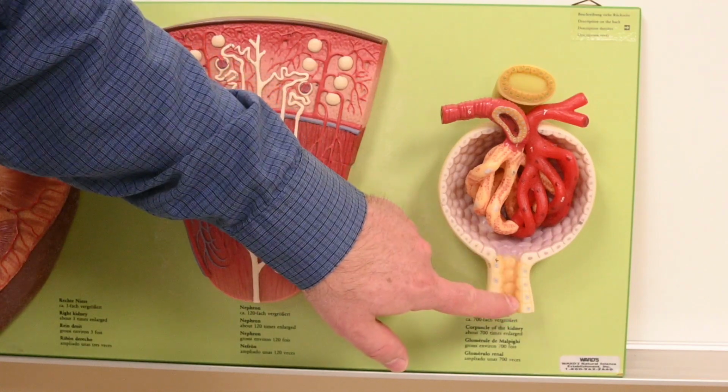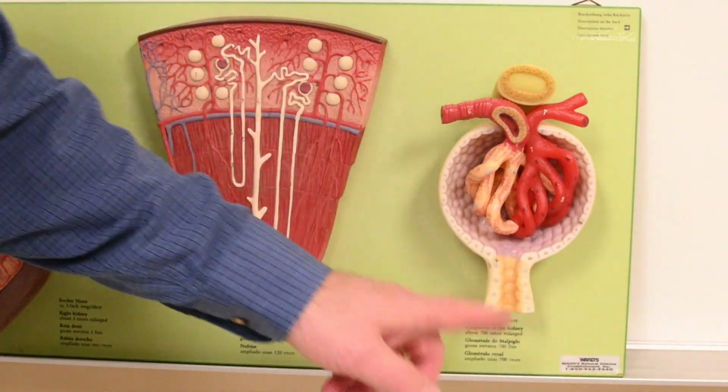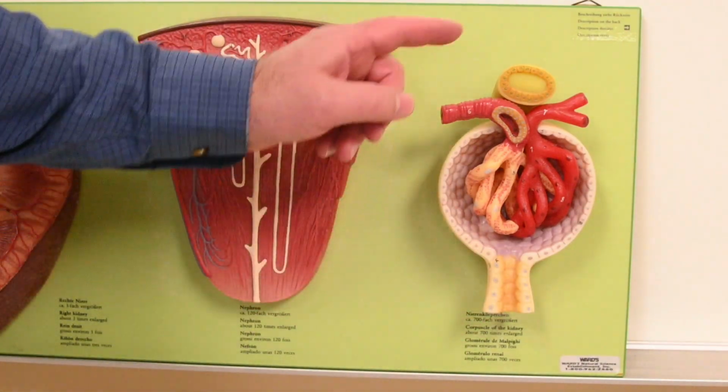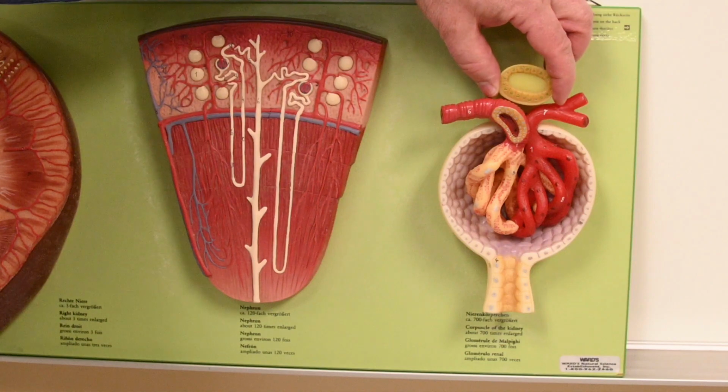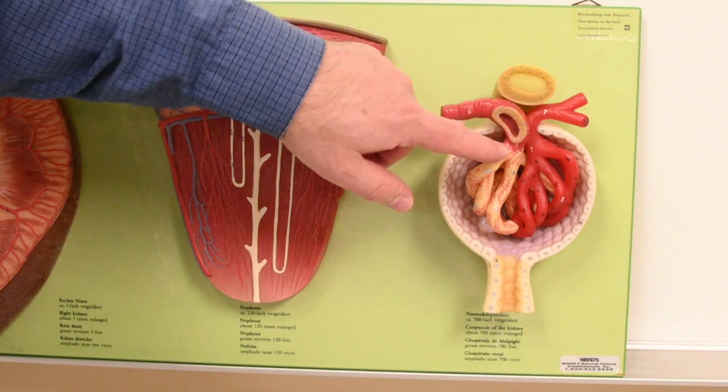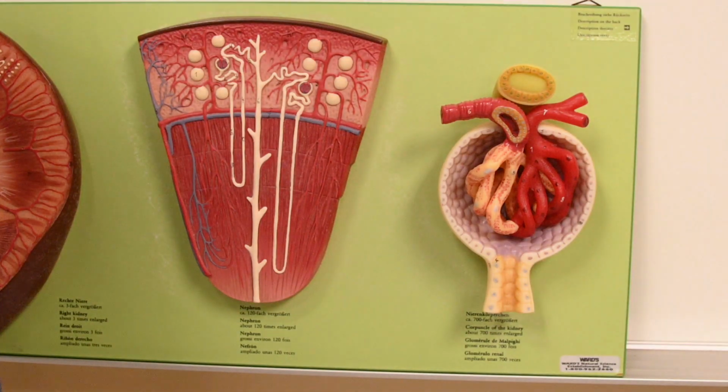So that's the first part of the proximal tubule. It goes out, twists around, goes down through the loop of Henle, back up, and then this part right here is the distal convoluted tubule where it passes next to the connection of the glomerulus.